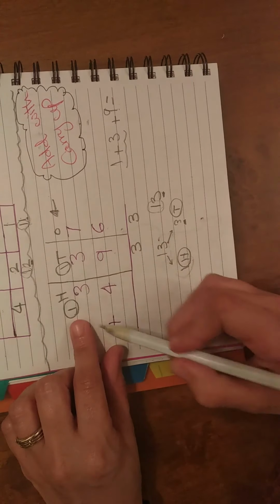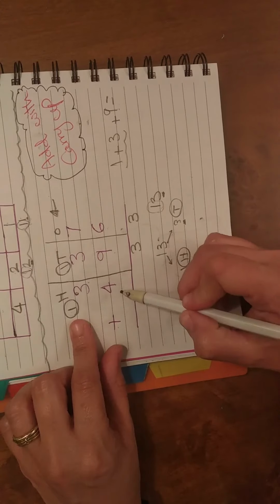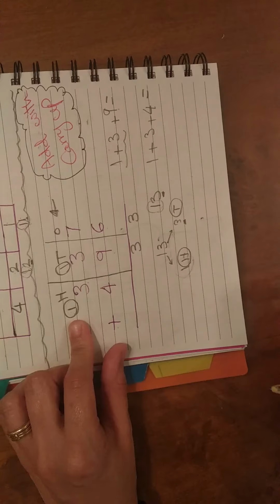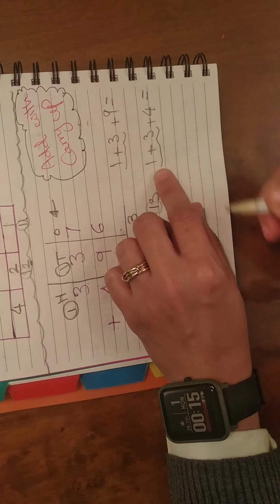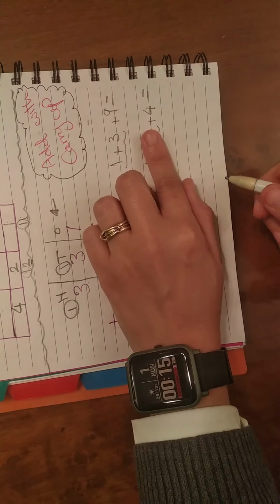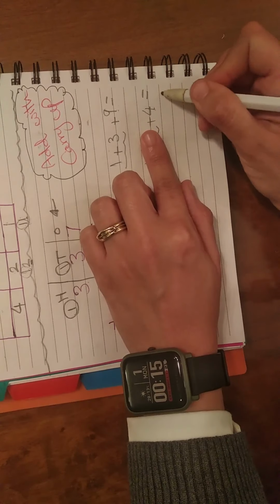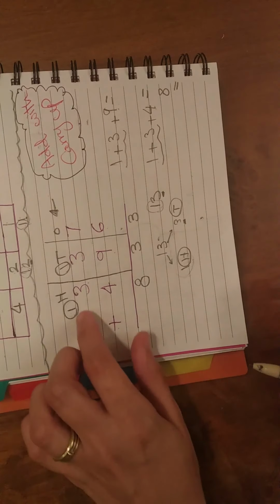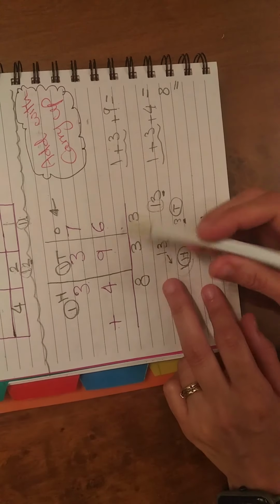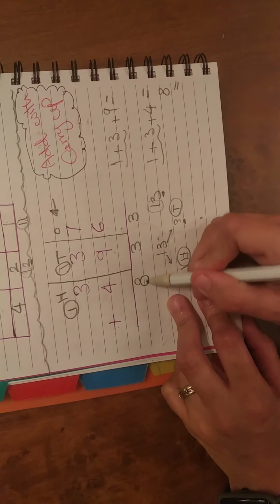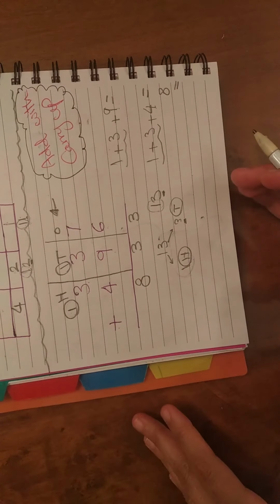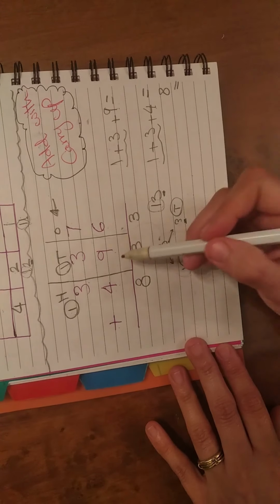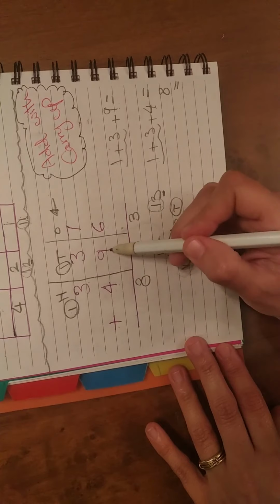So now in the hundreds I have 1 plus 3 plus 4. If I say 1 plus 3 plus 4, it equals what? 1 plus 3 equals 4, and 4 plus 4 equals 8. So the sum of hundreds now is 8. So the answer is 833. In this problem, I need to carry up in the two places: I regrouped in ones and I regrouped in tens.